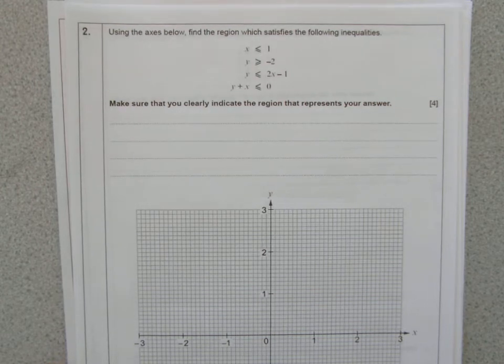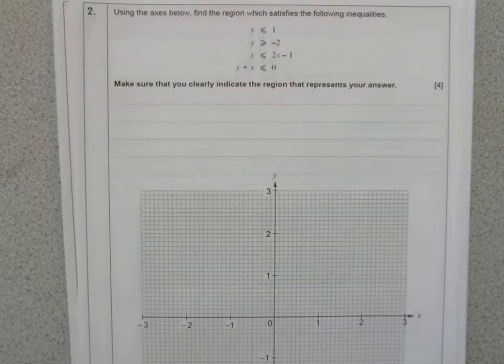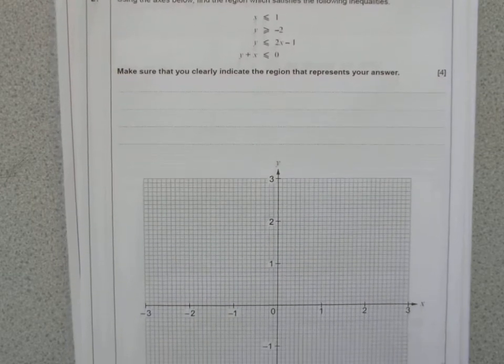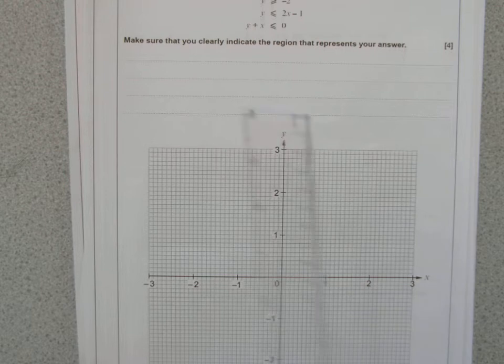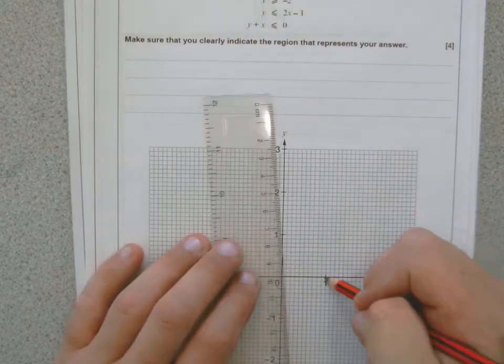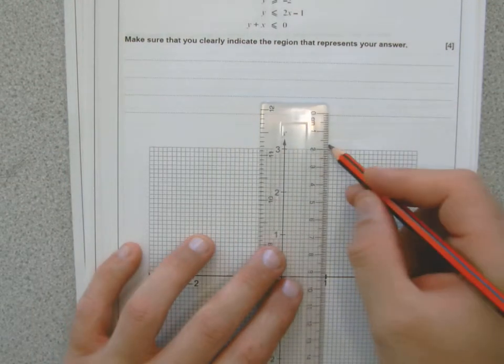Okay then, question 2. Using the axes below, find the region which satisfies the following inequalities. So the first one then, x is less than or equal to 1. So we draw the line x equals 1. It's a vertical line, because there's x equals 1 here, isn't it? So a vertical line through that.